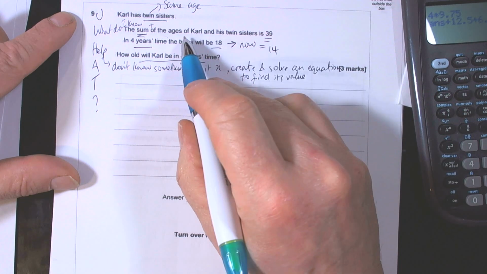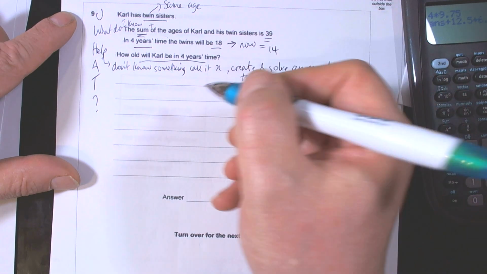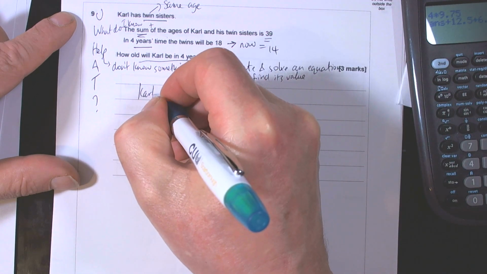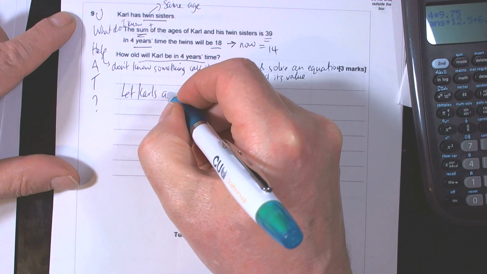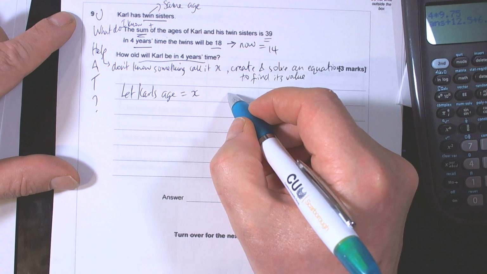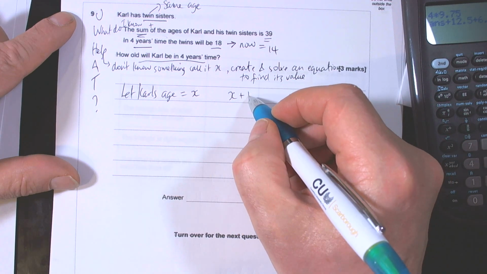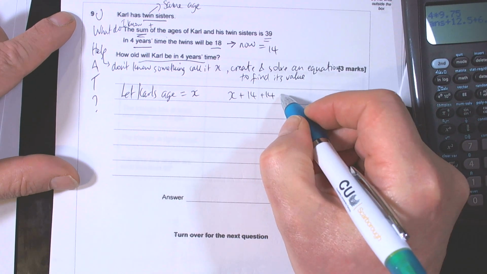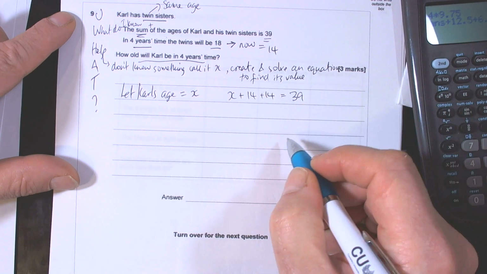Okay, so the sum of ages of Carl. So we're basically going to say, let Carl's age equal X. So we know that X plus the twin sisters, which we know are 14, and that must equal an answer of 39.